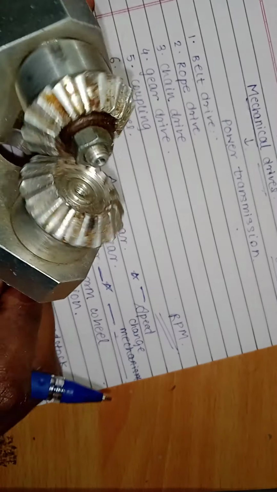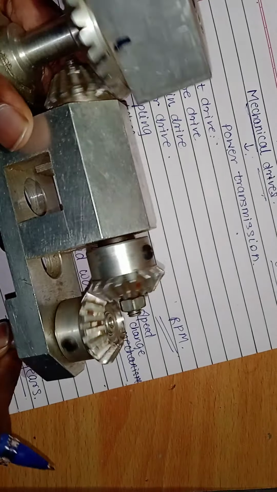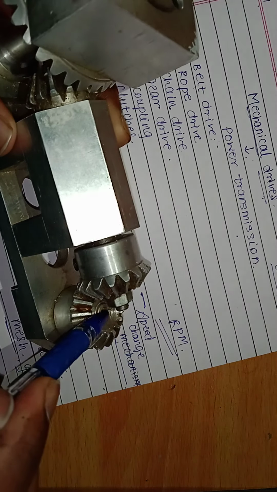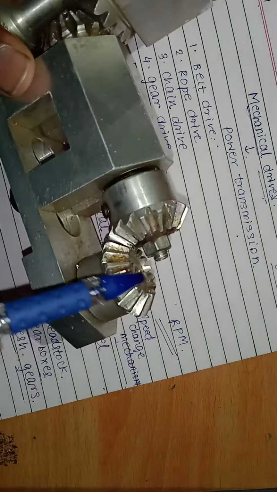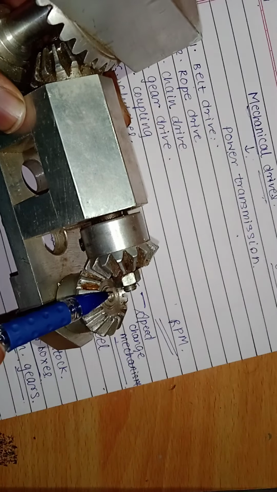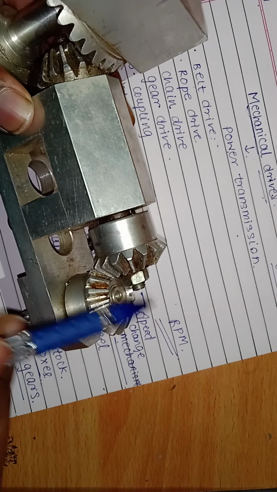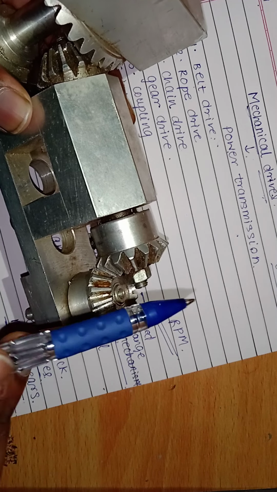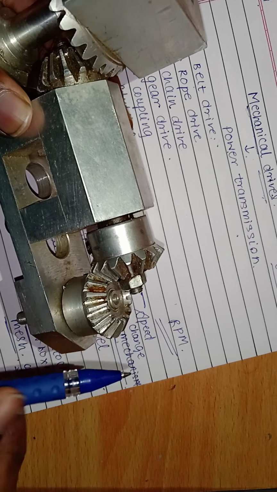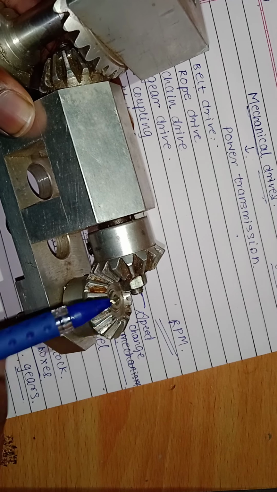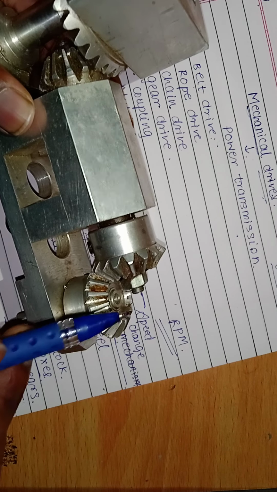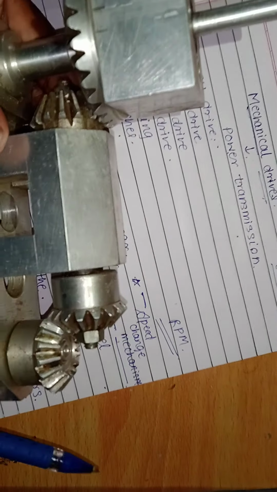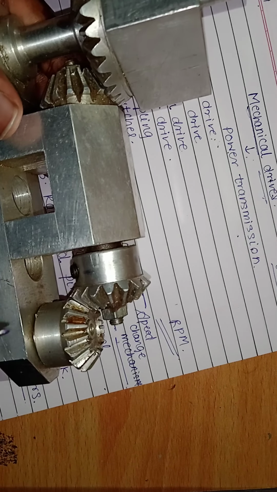It gives a rotary motion, and this gear axis and this gear axis intersect, usually at 90 degrees. In a bevel gear the teeth are cut on a conical surface, and these are used for transmission of rotary motion between two shafts lying on the same plane.